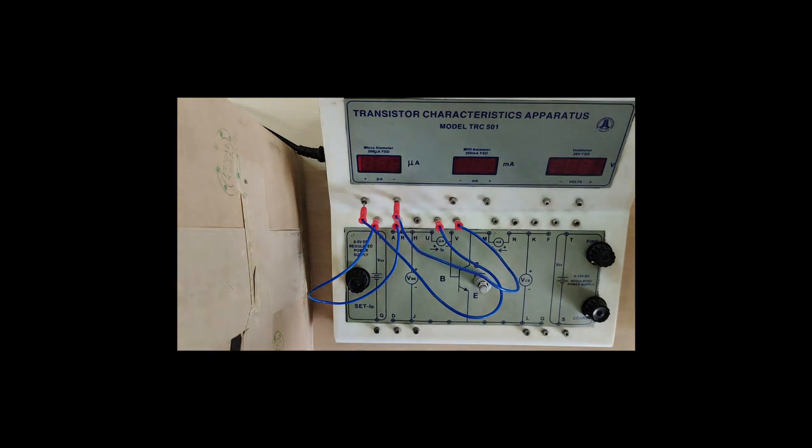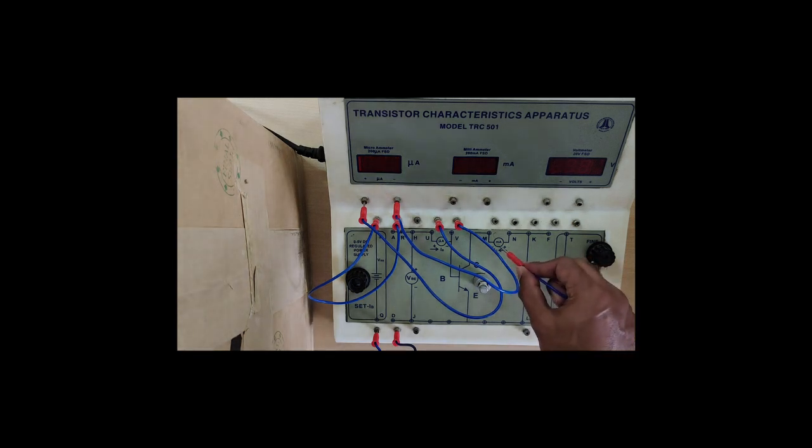On the lower side you have an open circuit between point Q and point QD. Just short it with a wire so that there will be continuity. On the output side you will find a milliammeter.